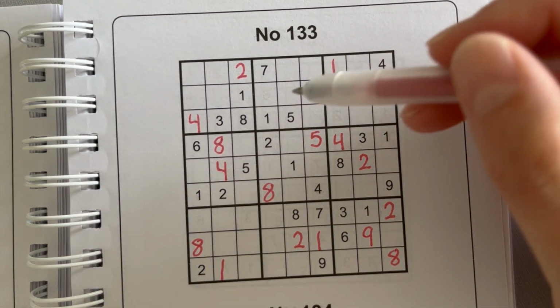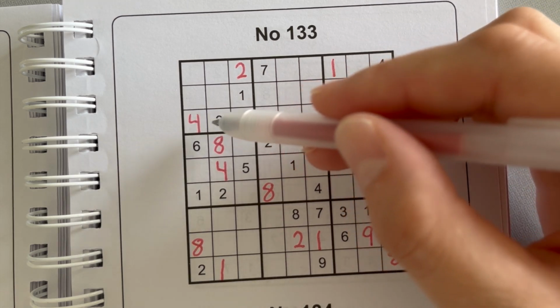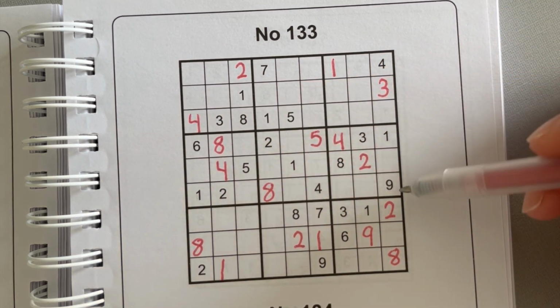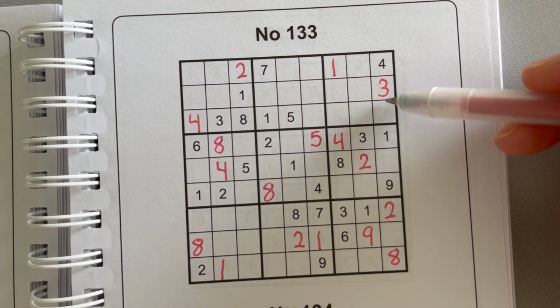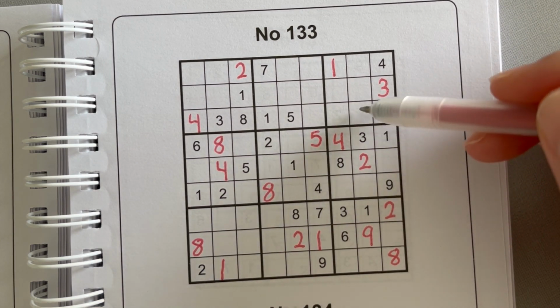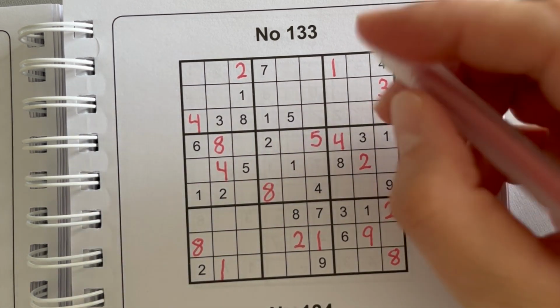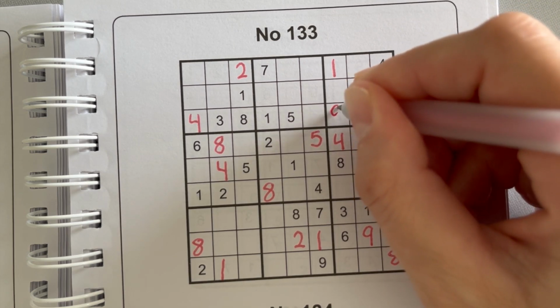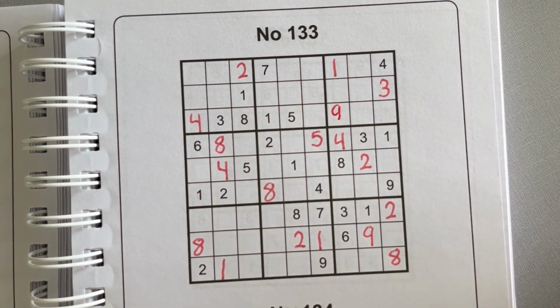All right, another thing. I noticed in this row, there's a 9 in this column, a 9 in this column, and a 9 in this column. So for this row, the 9 has to be right there.